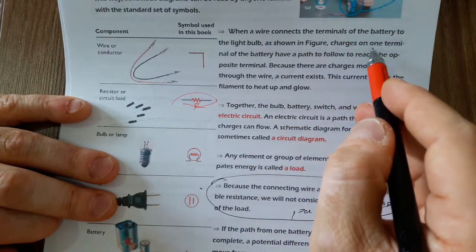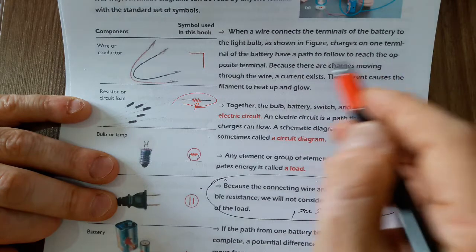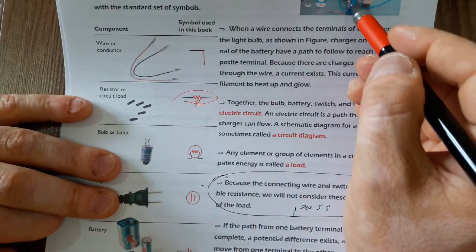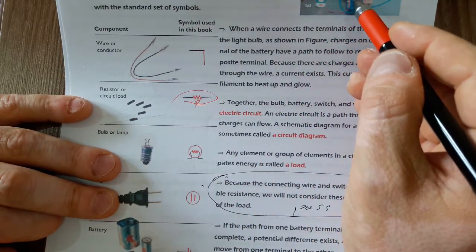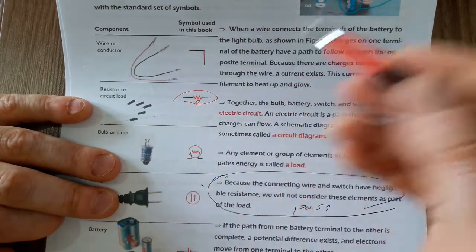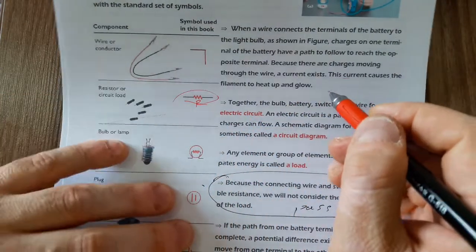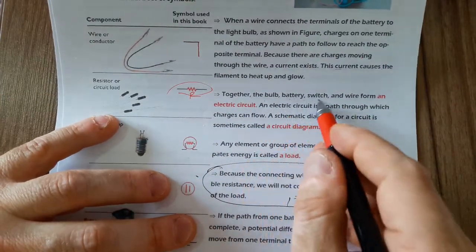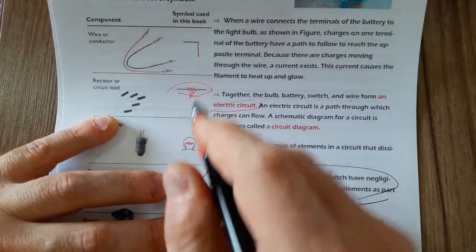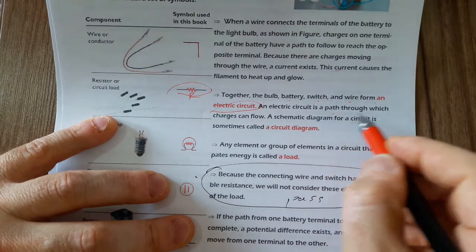When a wire connects the terminals of the battery to the light bulb, as shown here, the charges on one terminal of the battery have a path to follow to reach the other terminal of the battery. So the charge is moving from one terminal to the other end. Because there are charges moving through the wire, a current exists. This current causes the filament to heat up and glow.